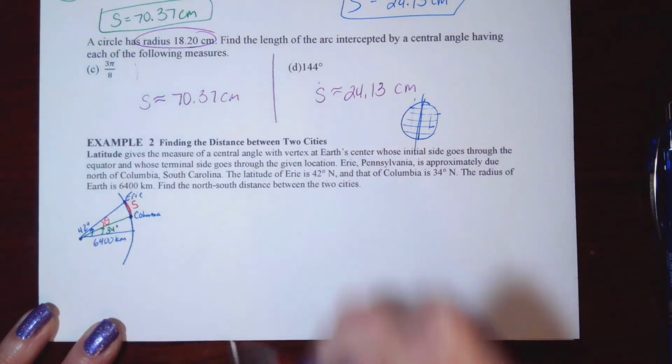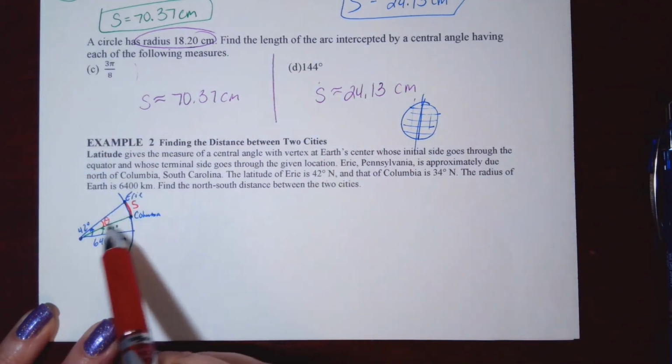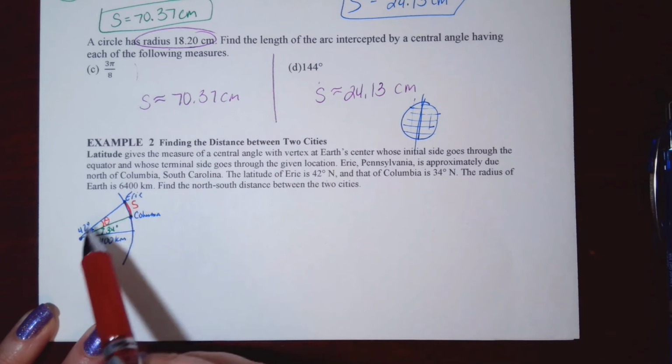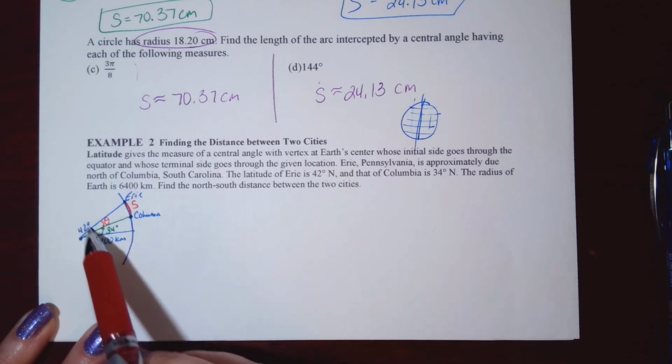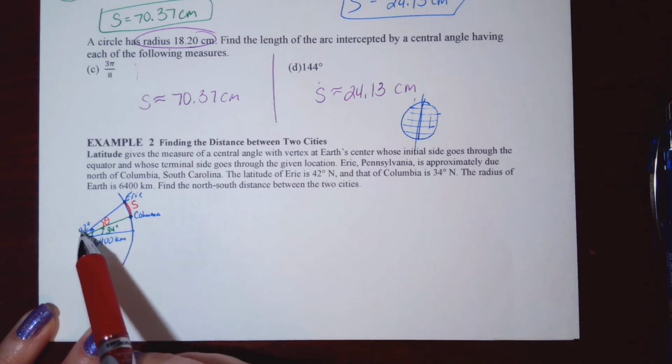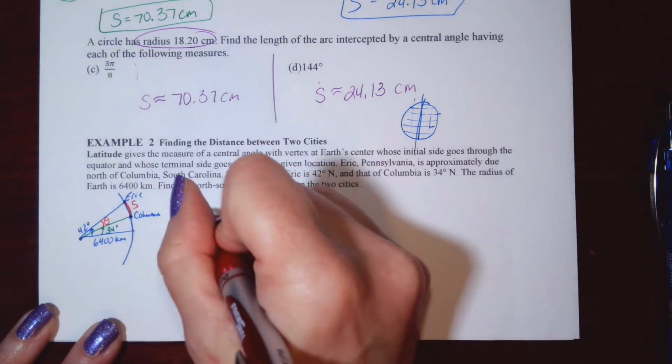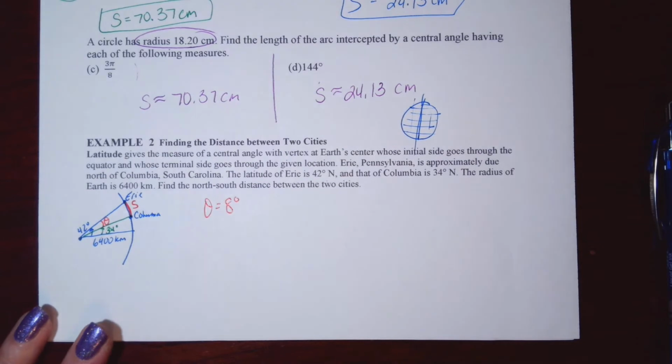This angle theta, the central angle formed between Erie, the center, and Columbia, is the difference between those 2 angles. So 42 minus 34 means that angle theta is 8 degrees.